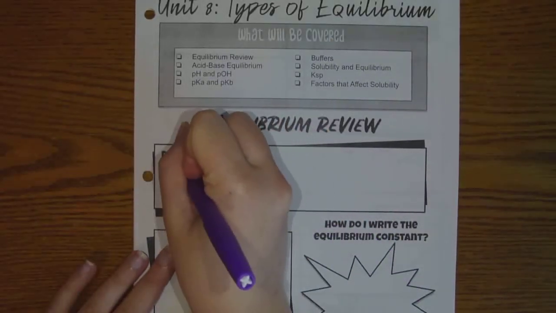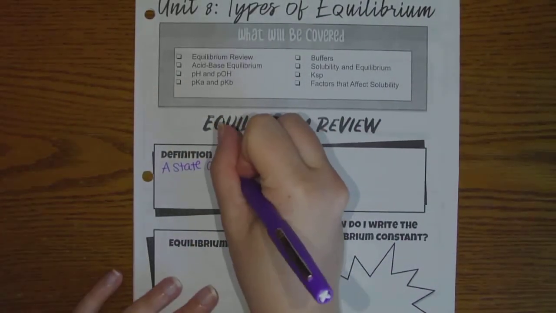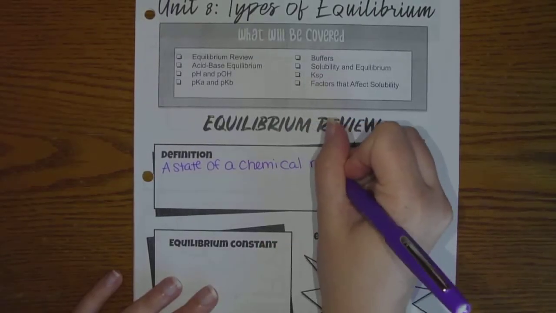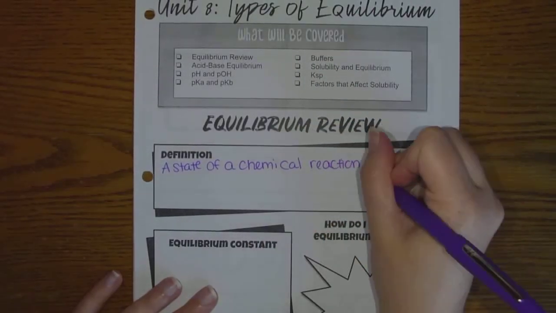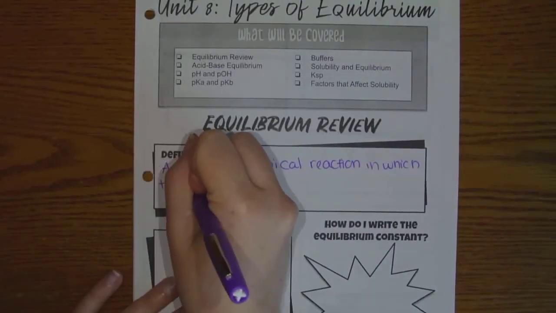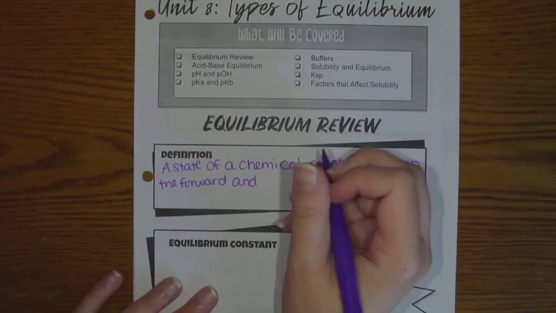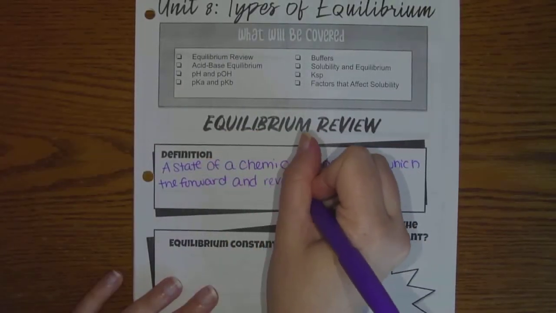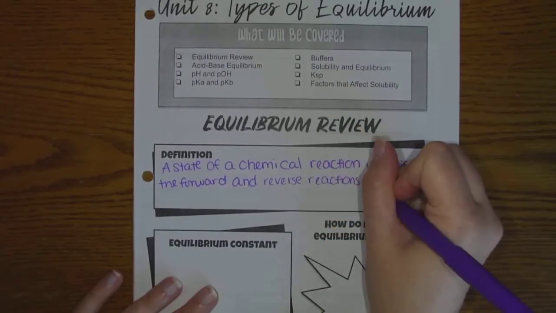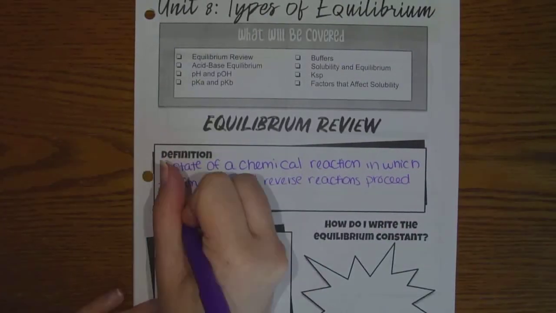Equilibrium is going to be a state of a chemical reaction in which the forward and reverse reactions proceed at the same rate.